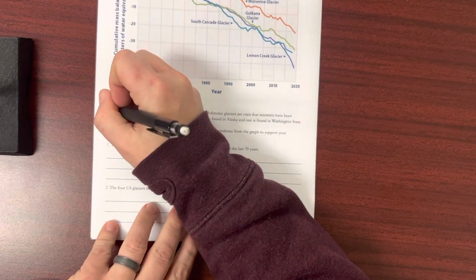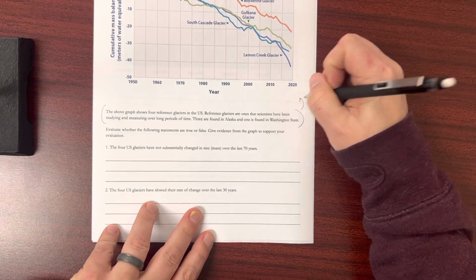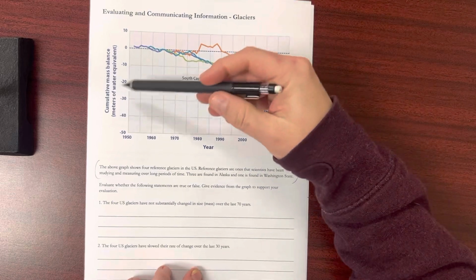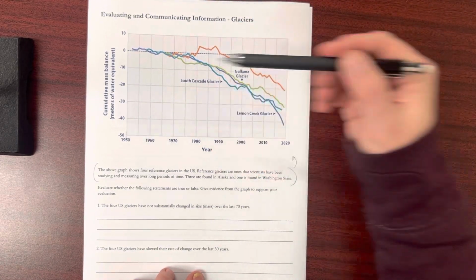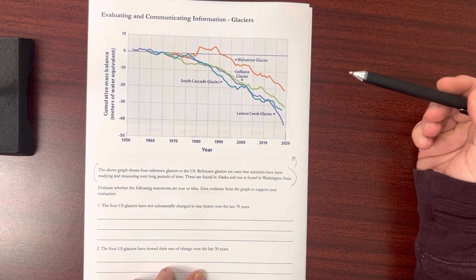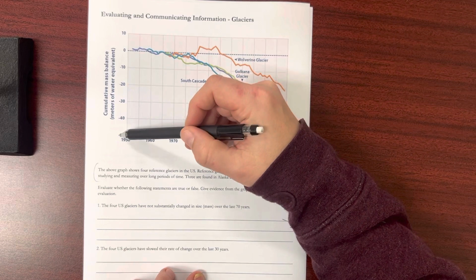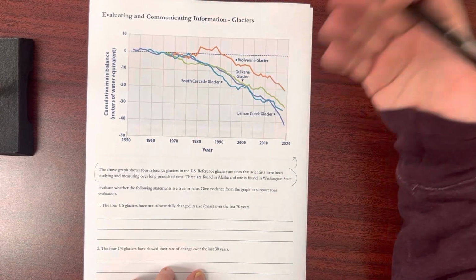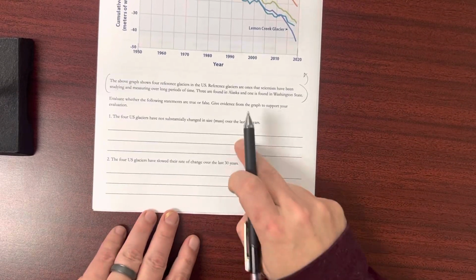And the first part here just gives you a little bit of information about what you're seeing up in this graph for glaciers and the mass of the glaciers from 1950 to 2020. And then it shows the masses. You can see it goes from -50 to 0 to 10. So it's showing the change. And then down here, I've made two statements.